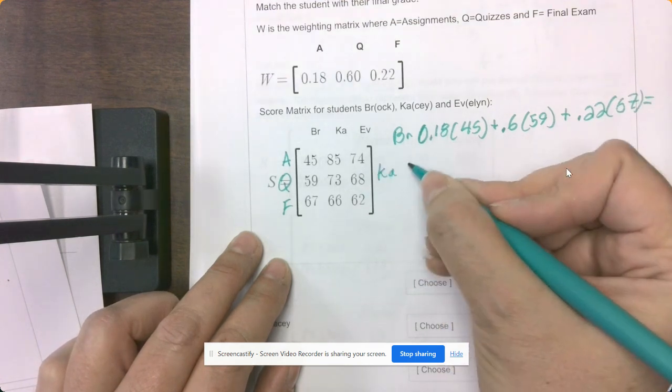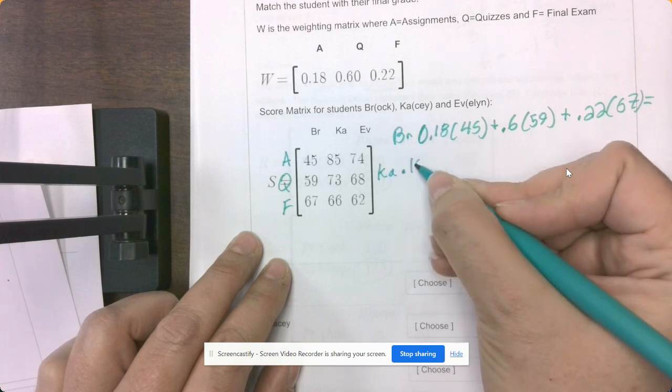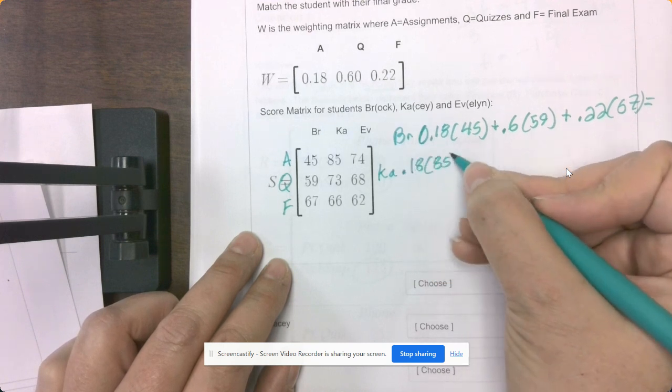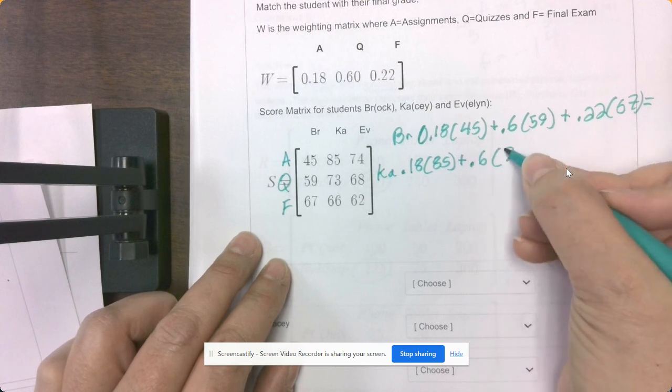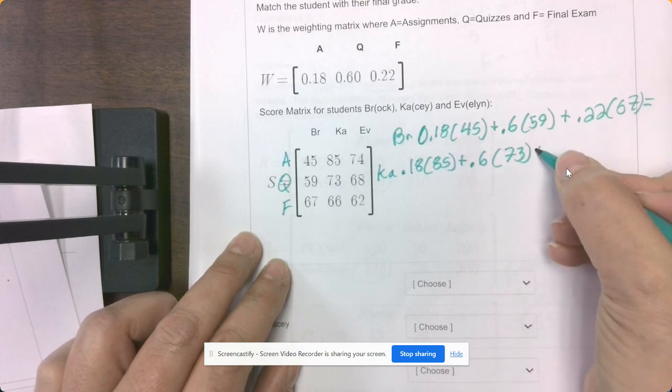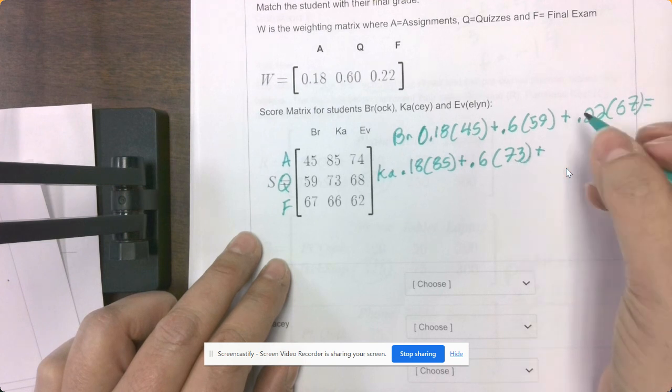Everybody, we do the same thing for all of them. We're just multiplying all of these and adding them together, just like we did for Oscar and Reagan.